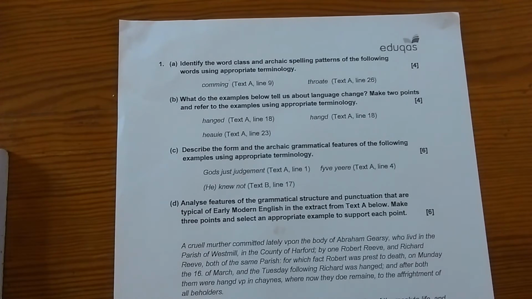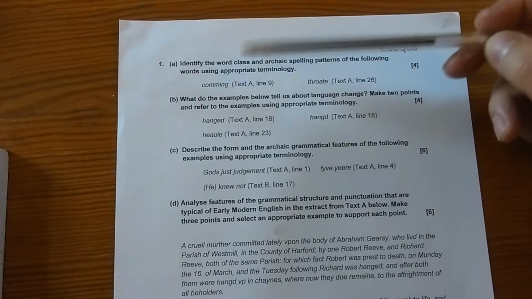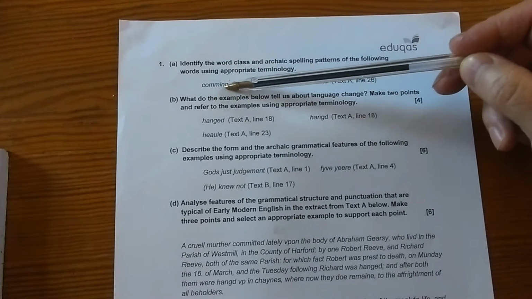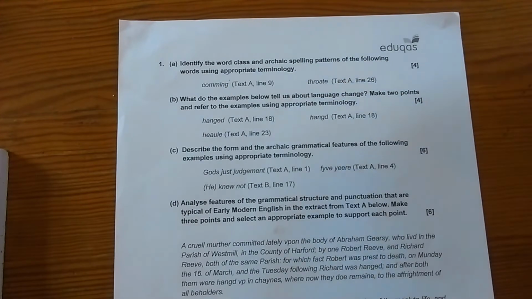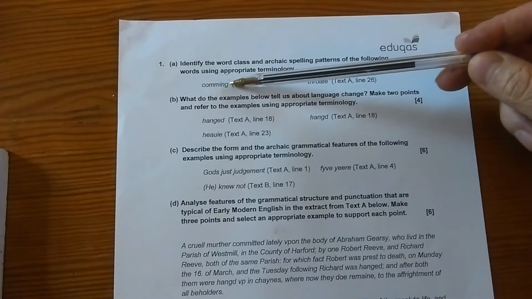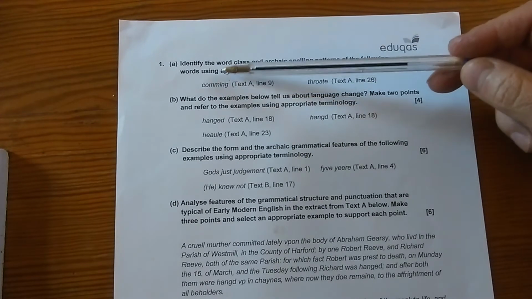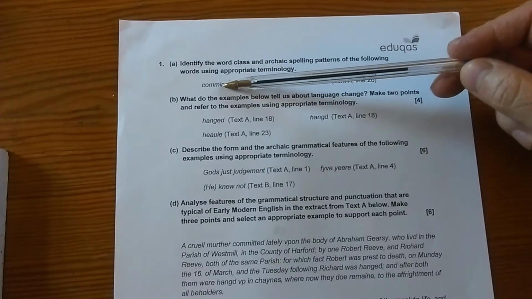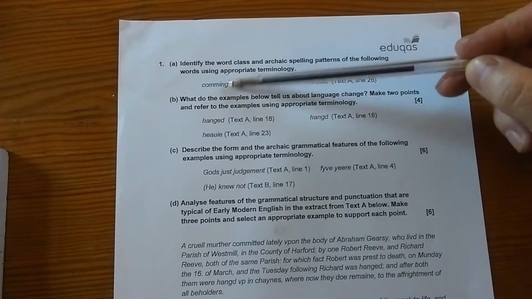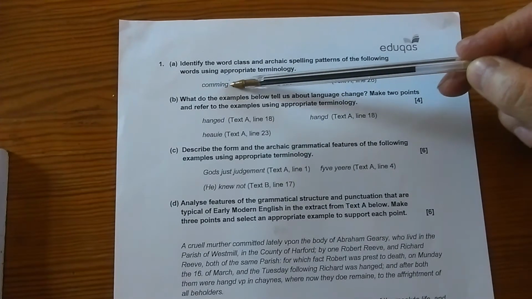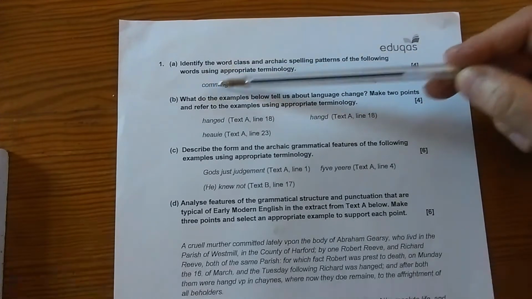So if we look at the first example, we can see that it is coming, and it looks unusual, and straight away, I suspect you can probably tell it's not how we spell coming in present day English, is it? So say what you see. What's the difference here? Well, you've got a double consonant as opposed to a single consonant in present day English. What's the word class? Well, you can usually tell by looking at the suffix here. For example, as you can see, it's the verb coming.